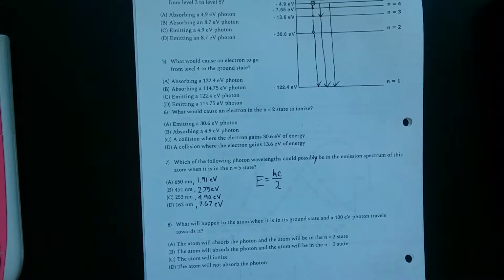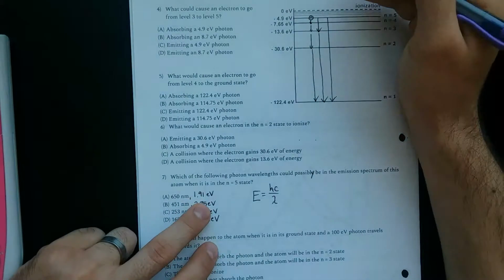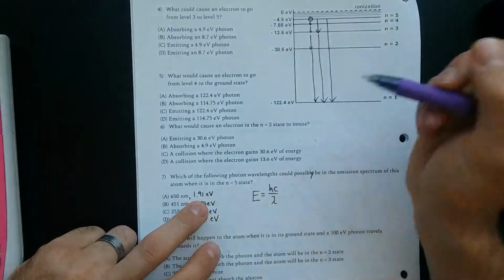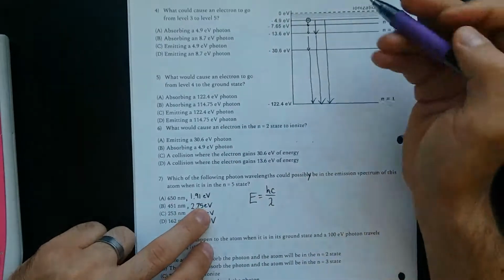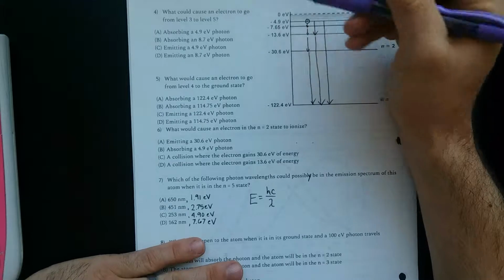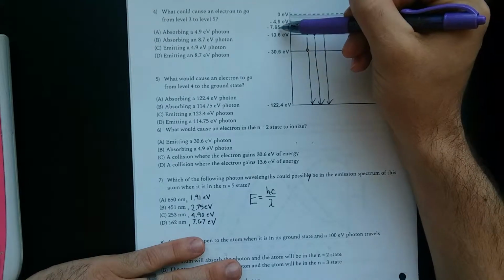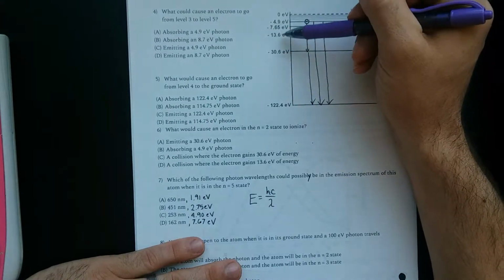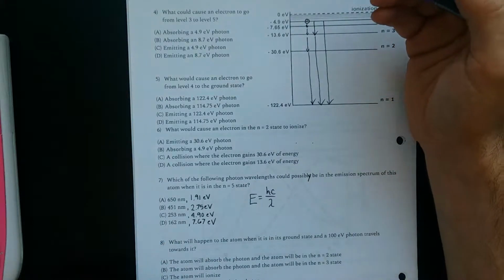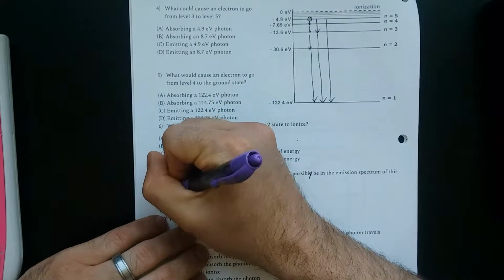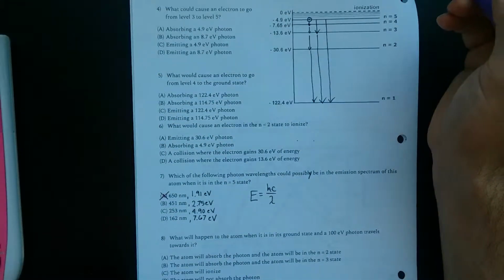So let me take A as an option. Could there be a 1.91 eV photon? Well, no. None of these are 1.91 apart from each other. So I'll never see a 1.91 eV photon. That will not be there.